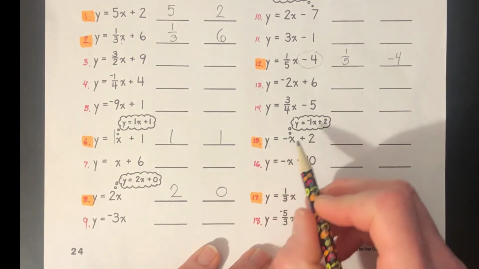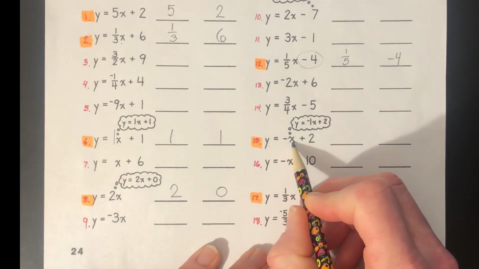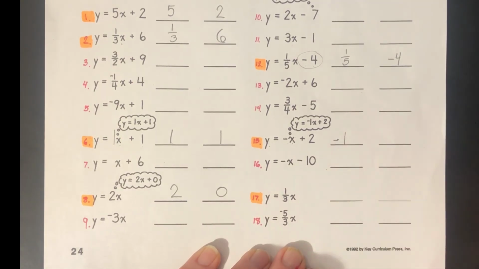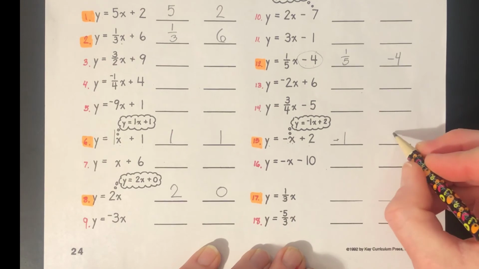In number 15, we've got -x. Remember, the understood number is 1. The slope is -1. The y-intercept is 2.